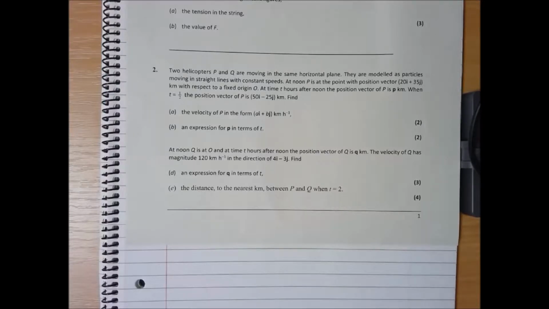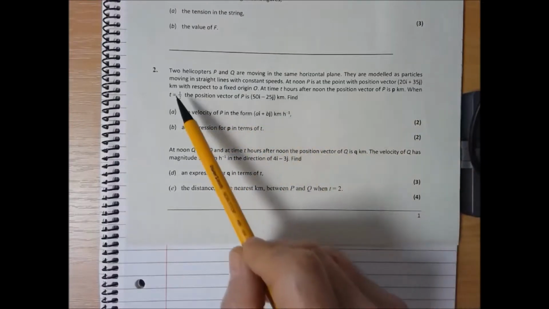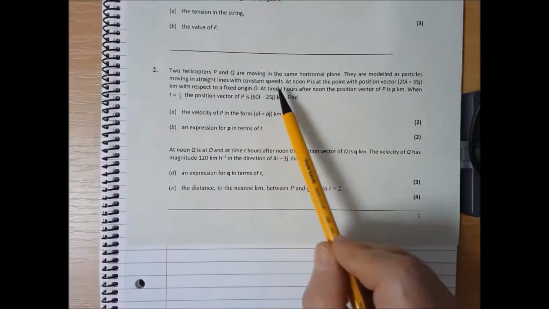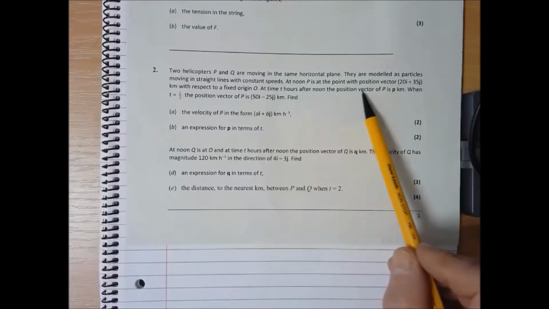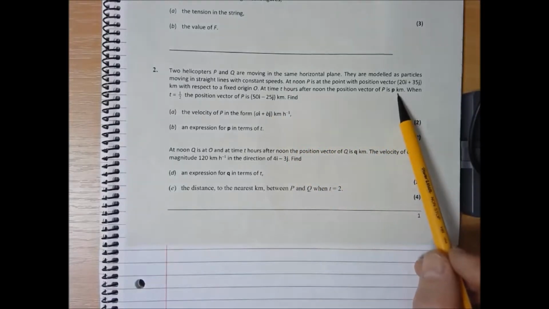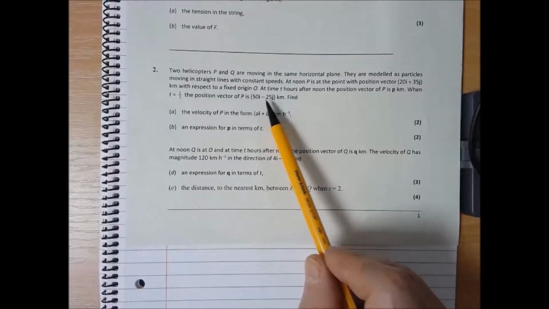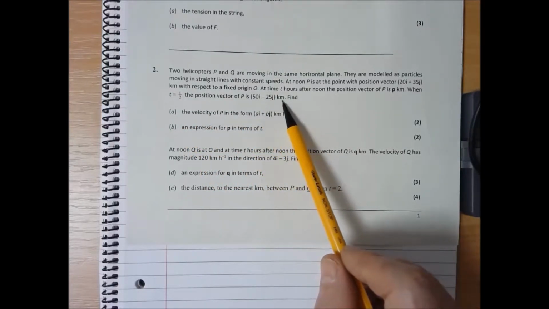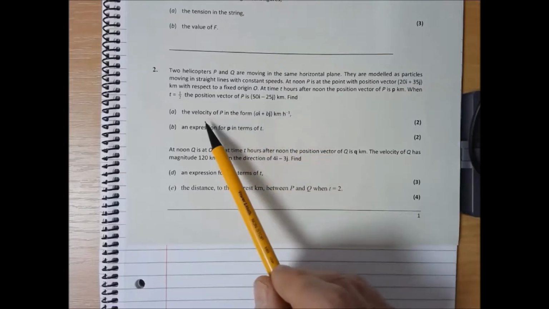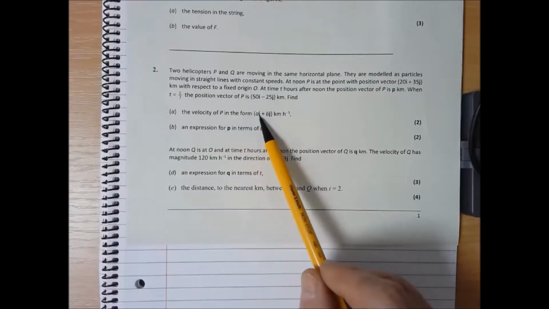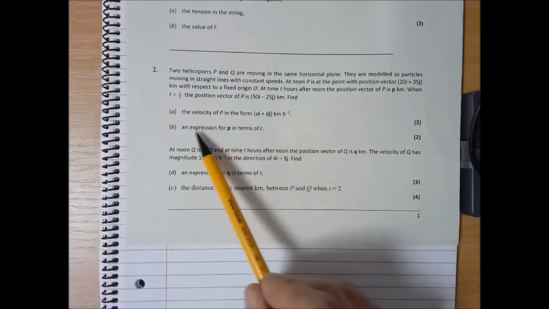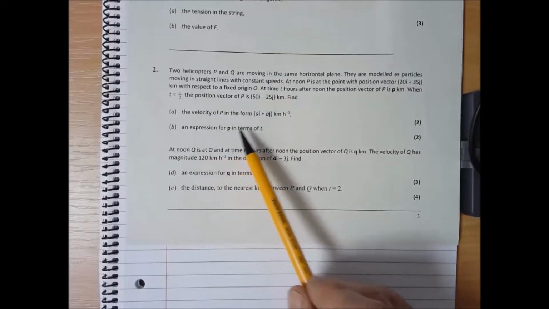At noon, P is at the point with position vector 20i plus 35j with respect to a fixed origin O. At time t hours afternoon, the position vector of P is p kilometers. When t is a half, the position vector of P is 50i minus 25j kilometers, and we're asked to find the velocity of P in the form ai plus bj, and an expression for p in terms of t.